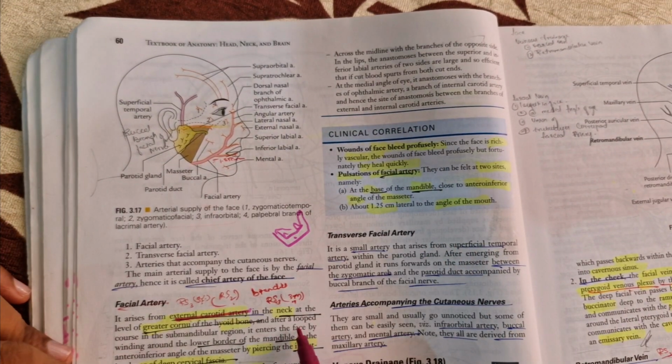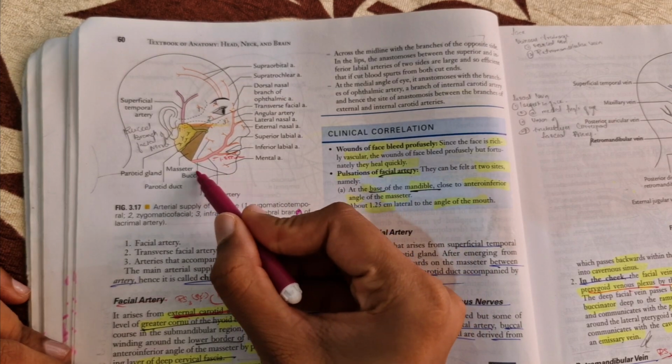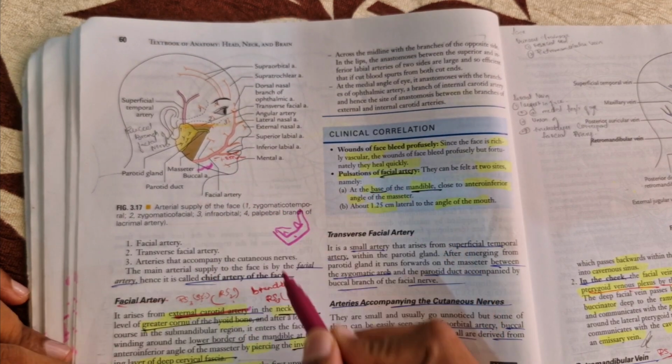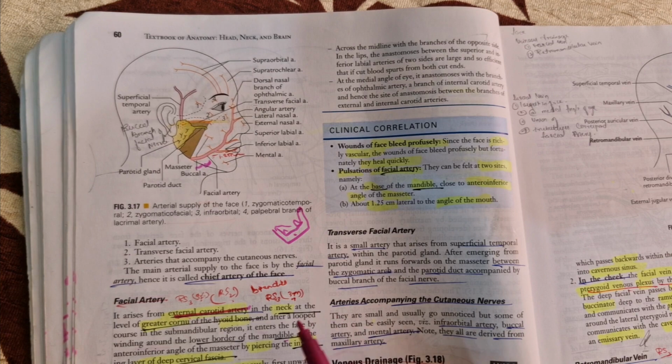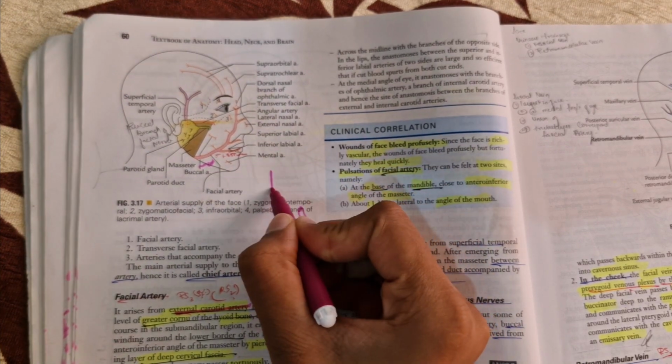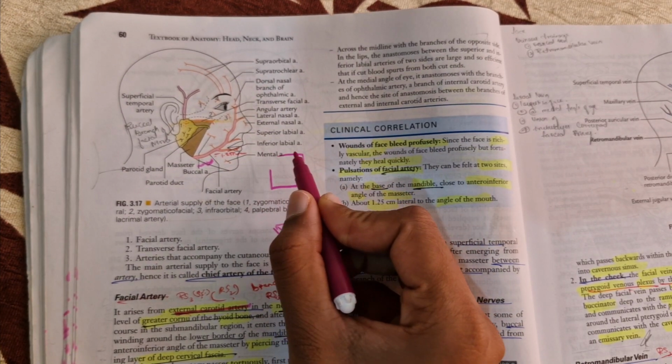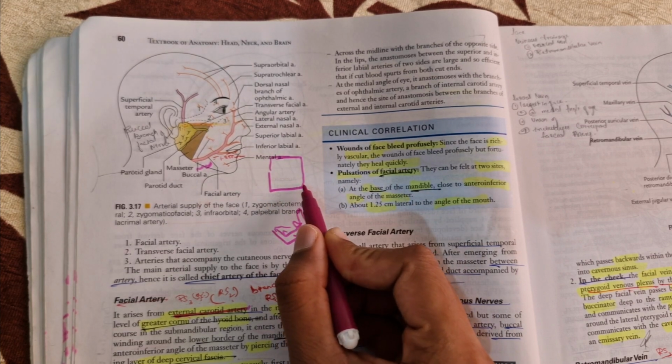The facial artery will arise. Then it loops in the submandibular region. It forms the loops. Then it enters at the lower border of the mandible. At the lower border of the mandible, it enters, and this is the masseter muscle. This will be the anterior inferior angle.